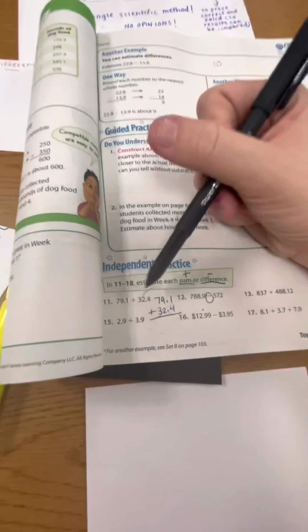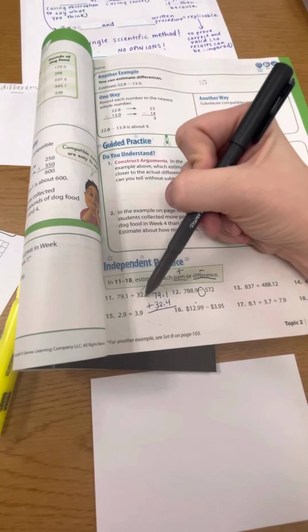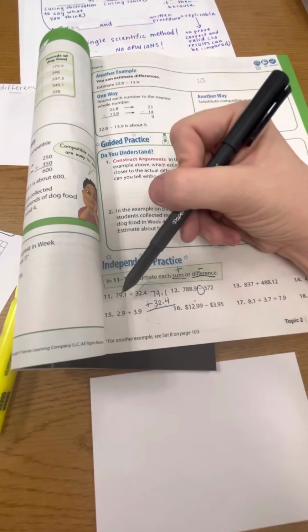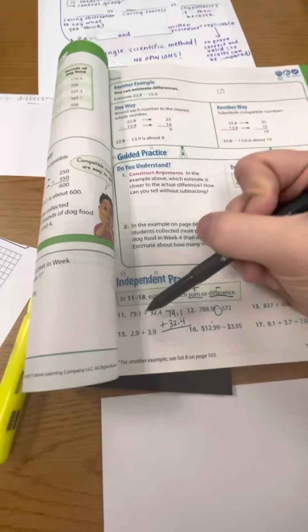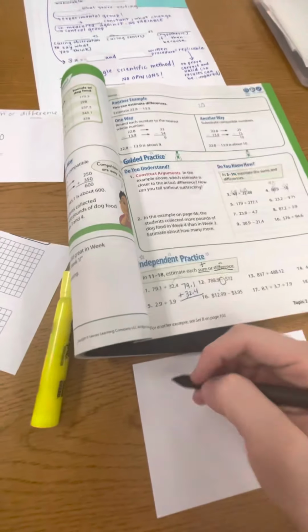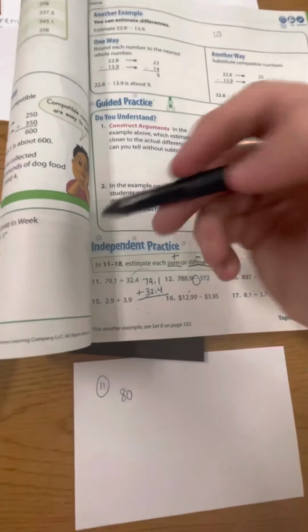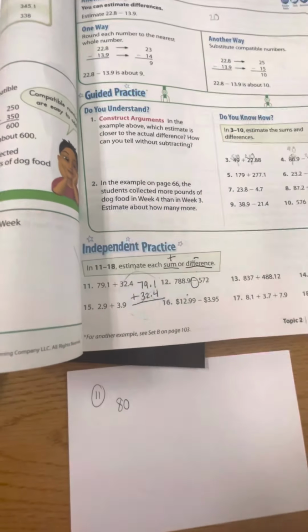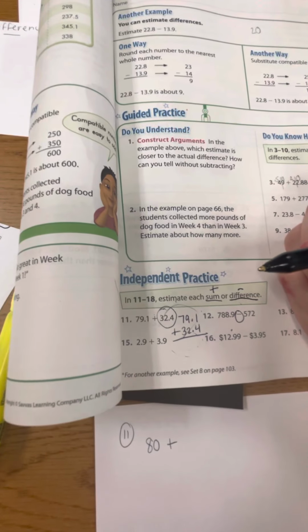So I'm looking at the problem and I know I have 79 and 1/10 plus 32 and 4/10. When I see 79 and 1/10, that is really close to the compatible number of 80. Immediately, I see that it's very close to 80, so I'm going to use a compatible number there. Put my plus sign. All right, next number I have is 32 and 4/10.